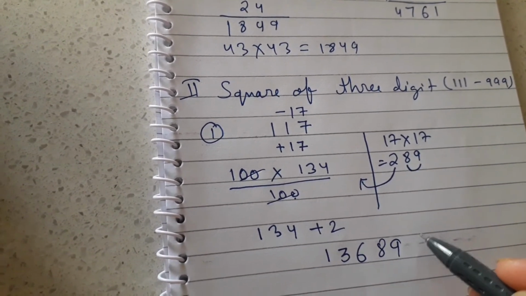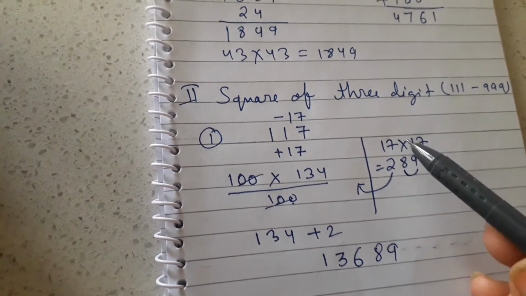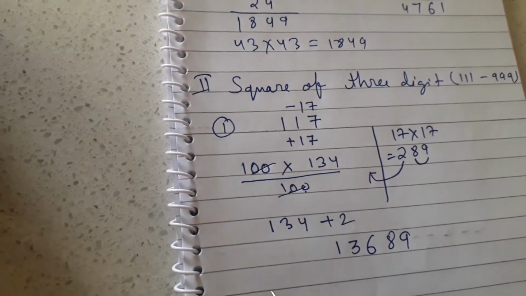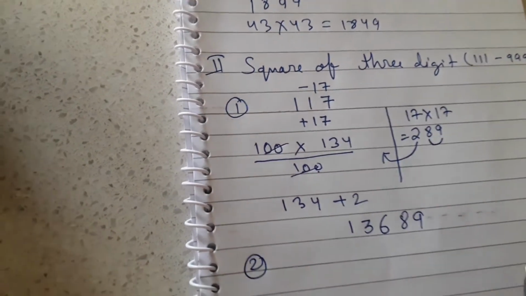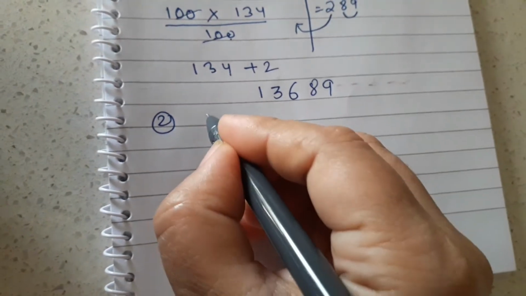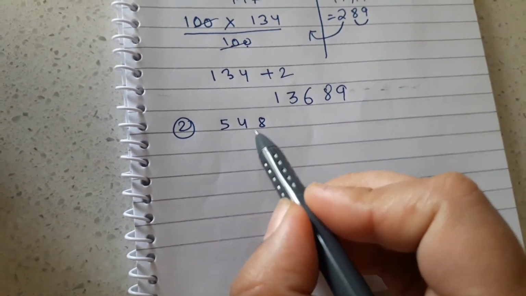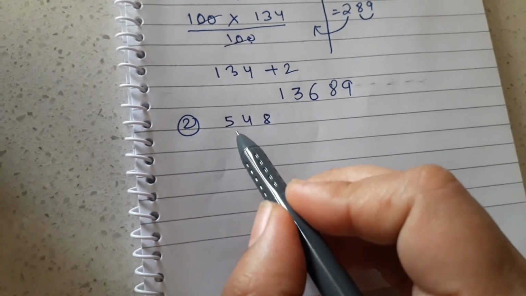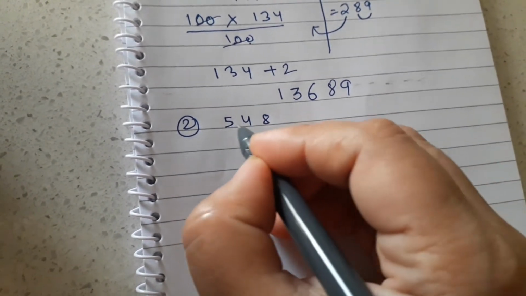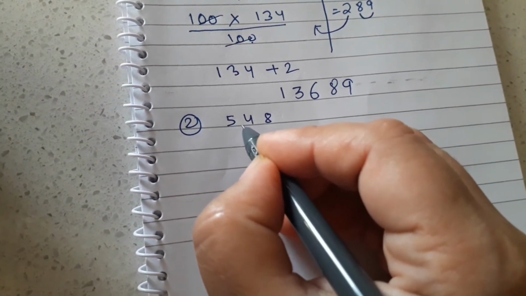So in this way you can find the square of any three-digit number. Let's take one more example, 548. So what will be the nearest 100 for that? 500, right? 500 will be our nearest 100.